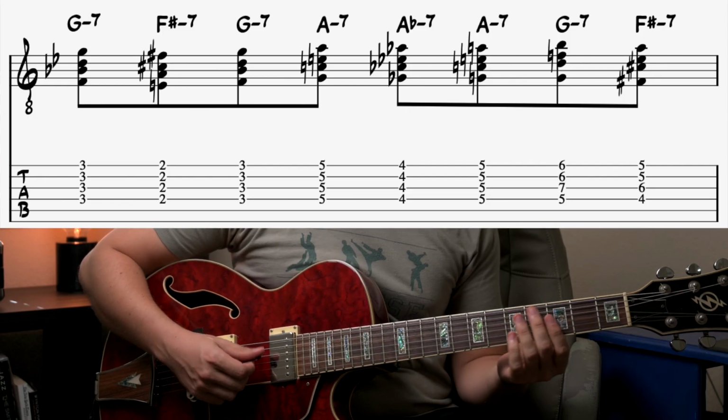All right, and this last example comes from Wes Montgomery on Naptown Blues. Another interesting way he's using chromaticism. It's a little tricky to do at first, but we'll dive into it. So it sounds like this. 3, 4.